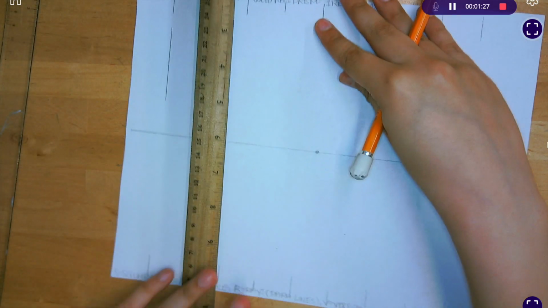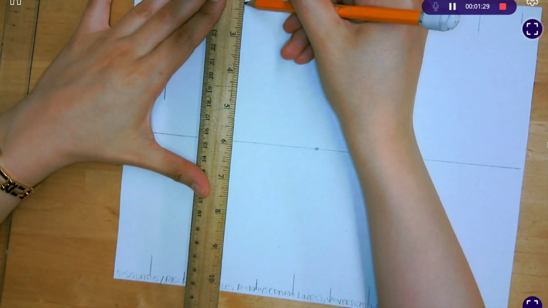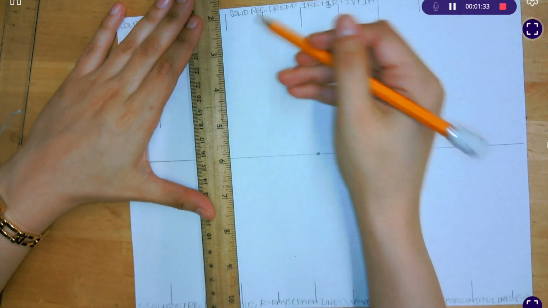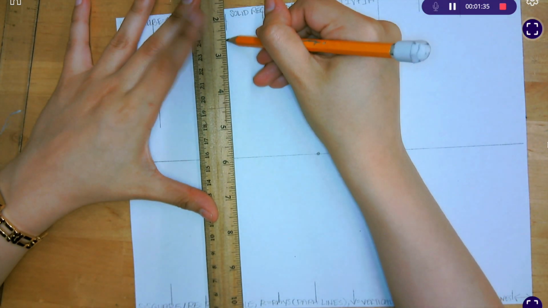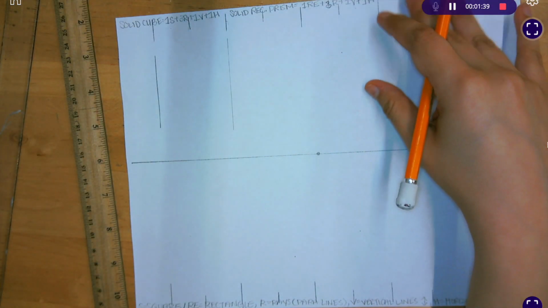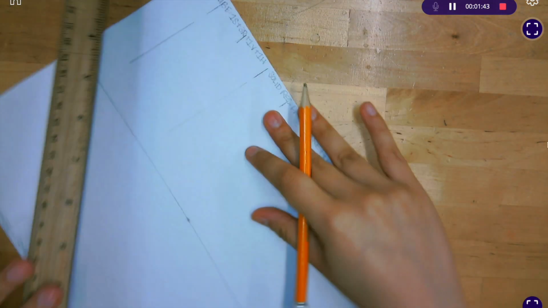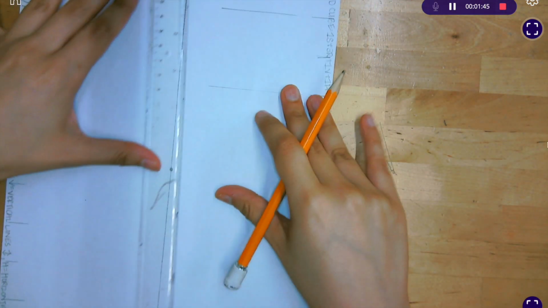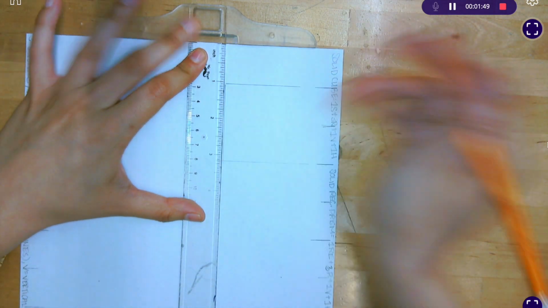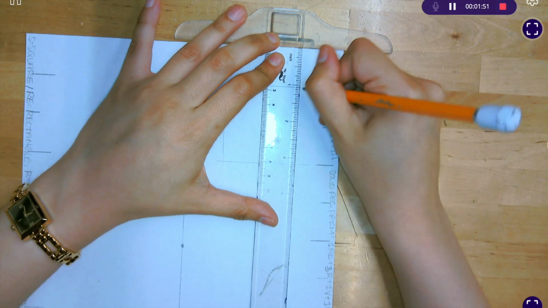From here, we're going to go ahead, line up right here at the top as well as the bottom. And that one, I'm not really going to measure it correctly because I'm then going to line up my ruler over here to the edge and just close it up.